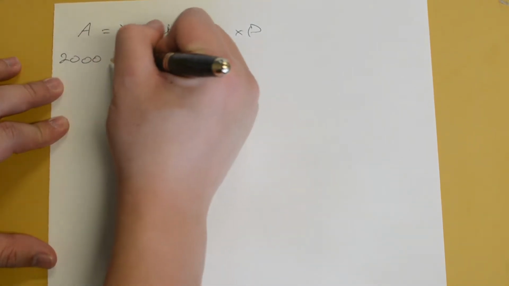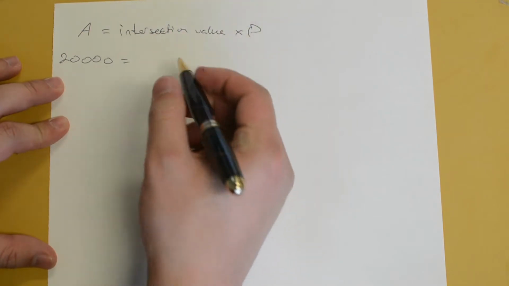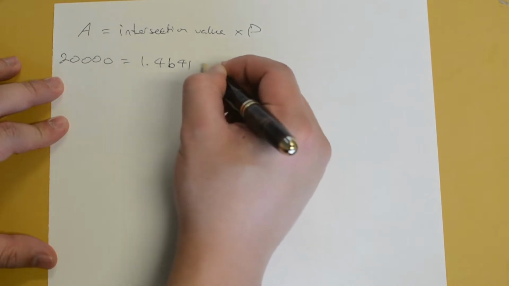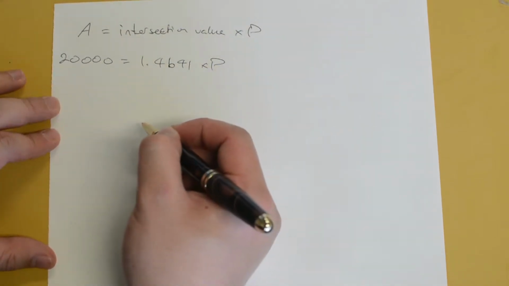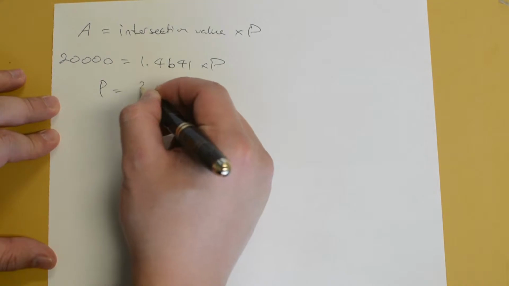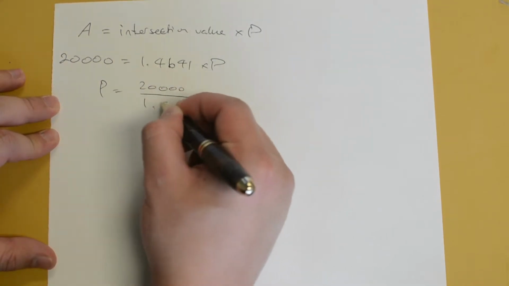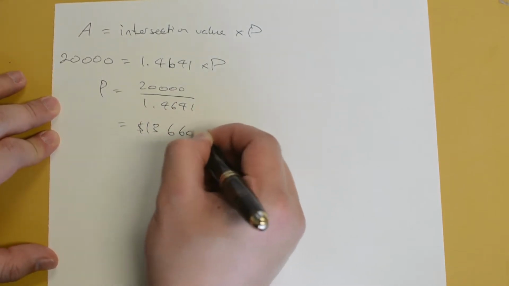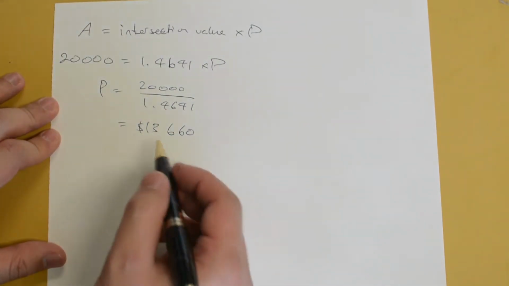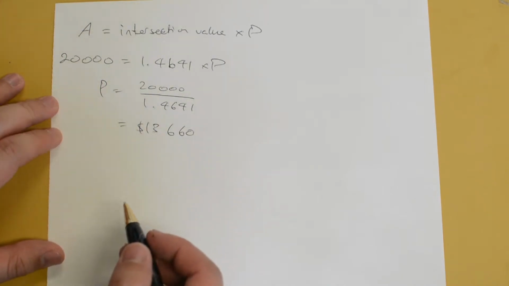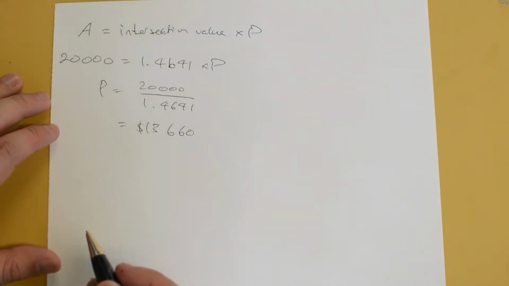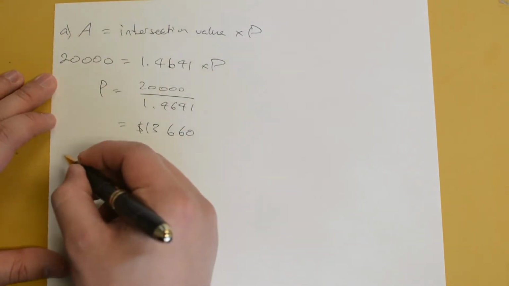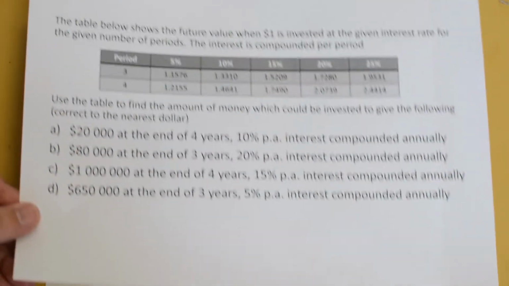Our final amount, or our future amount, was $20,000. Our intersection value was 1.4641, multiplied by our principal. In the calculator, if we divide $20,000 by 1.4641, we will end up with $13,660. So if you invested $13,660 for 4 years at 10% compounded annually, you will end up with $20,000.